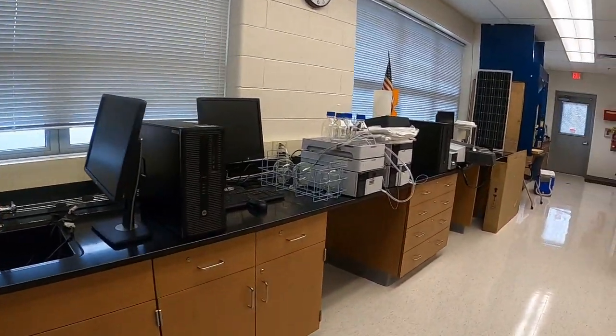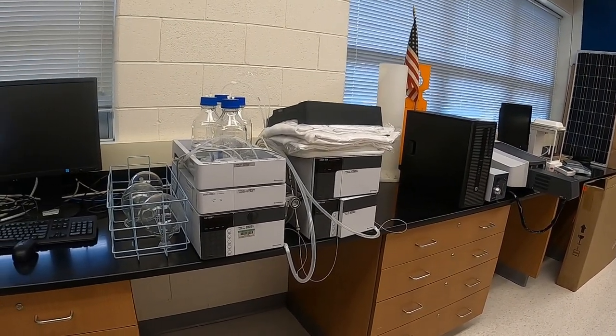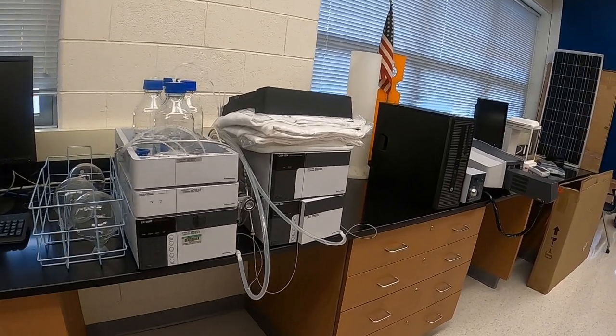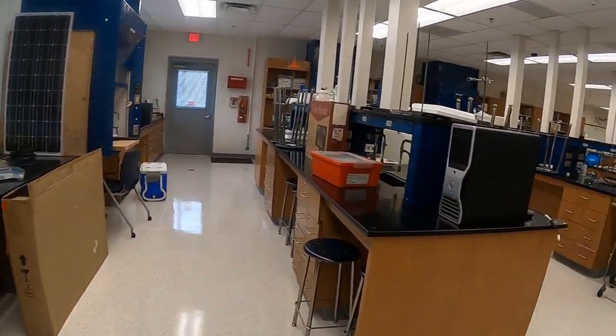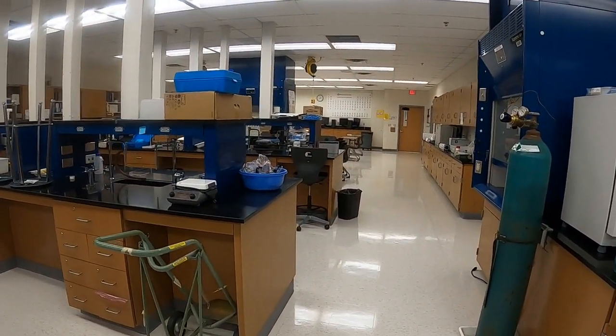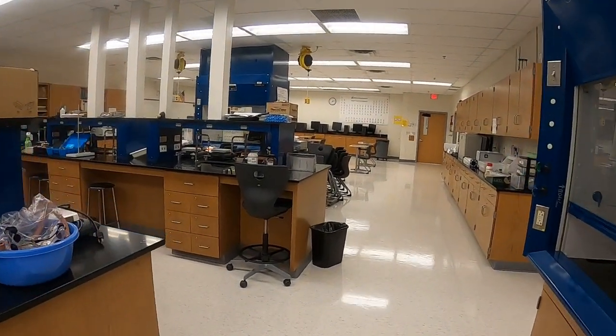And then throughout the lab, there's other types of equipment for different types of chemical analysis applications. Here we have what's called a liquid chromatograph for analyzing unknown mixtures of solutions, commonly organic solutions. And like I said before, there's a variety of equipment and project areas within the lab.